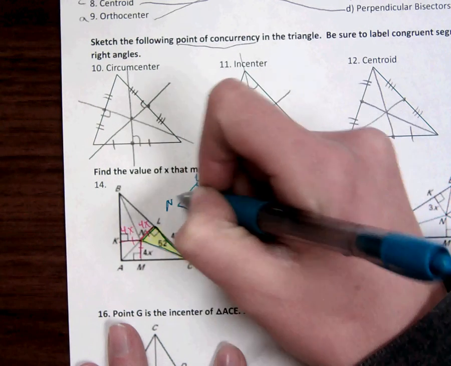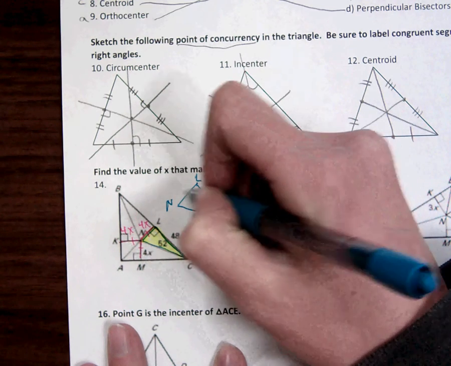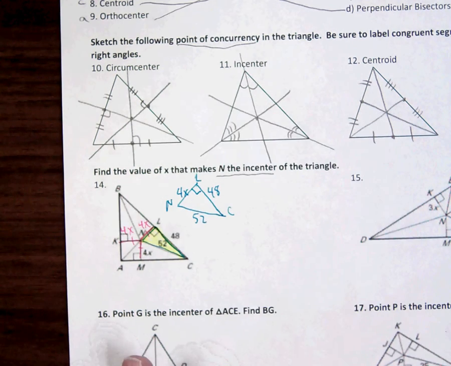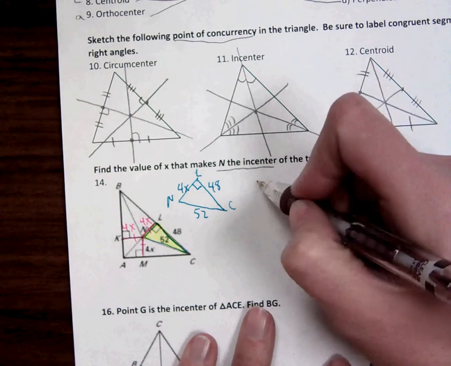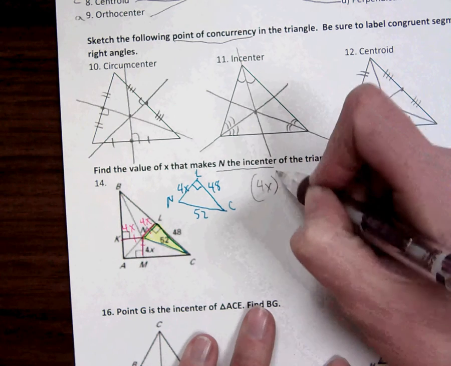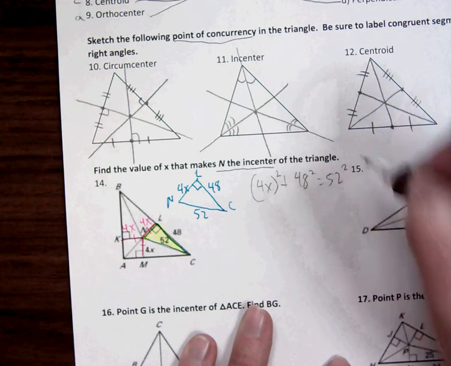LCN. I know this side's 48. I know this is a right angle. I know this side's 52. I know this side's 4x. So I can do the Pythagorean theorem since it's a right triangle to find x. So I know I want to do 4x squared plus 48 squared equals 52 squared.